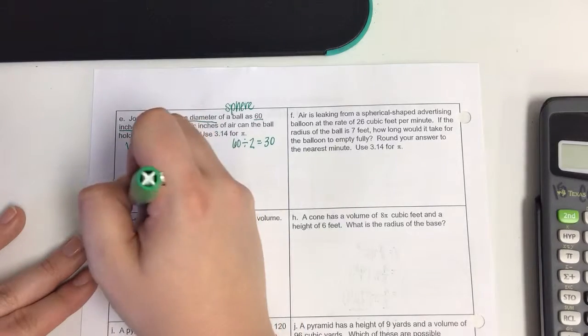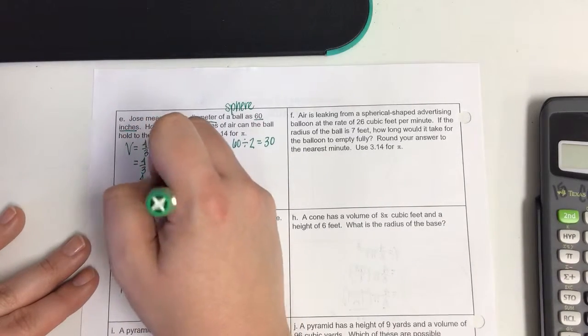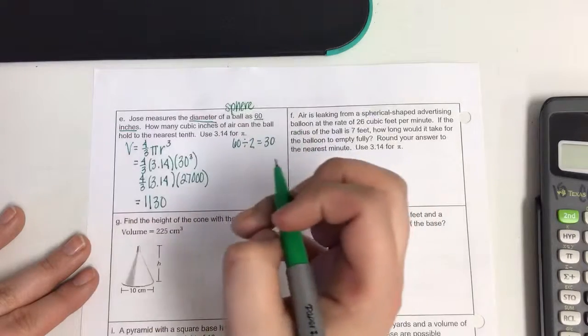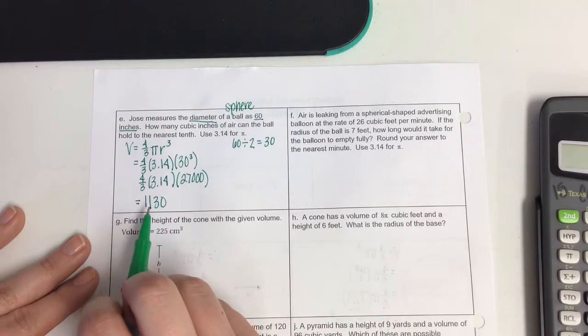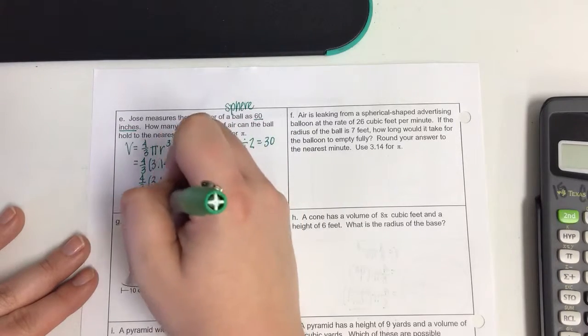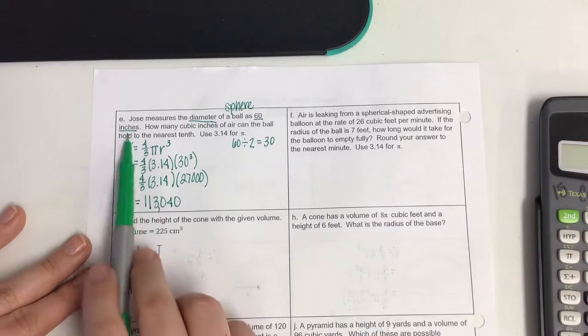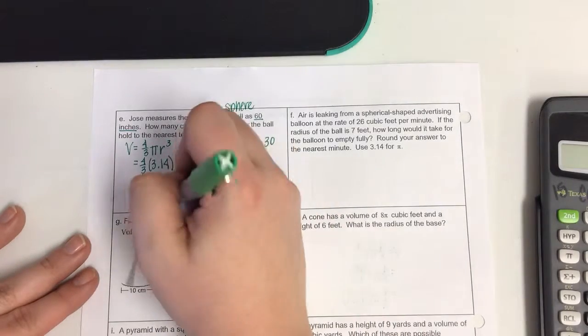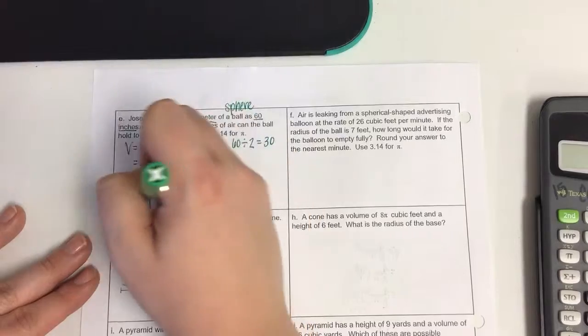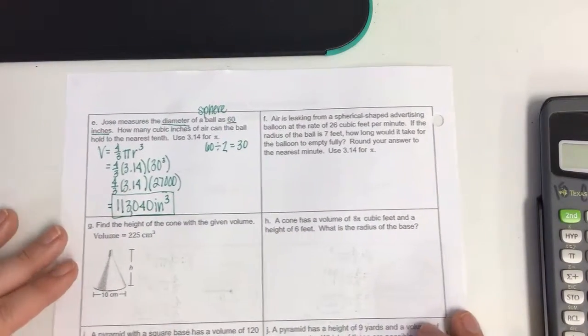When we multiply all those together, we get 1,130,000. Oh, I'm sorry, I think I have that off. 113,040. There we go. Our units are inches. Since we're talking about volume, it's going to be inches cubed. So there's our volume.